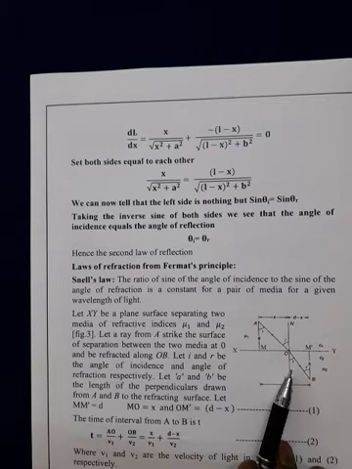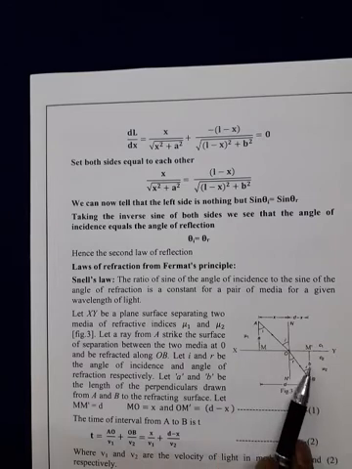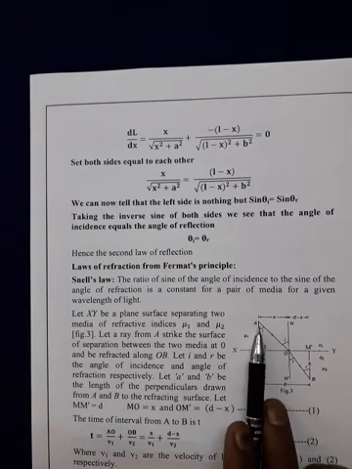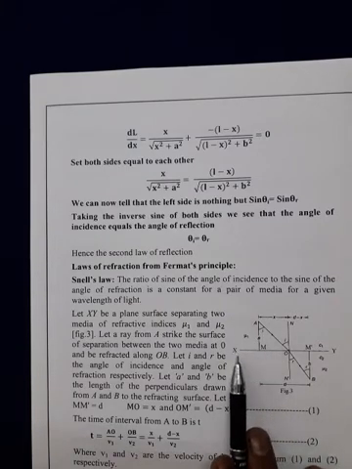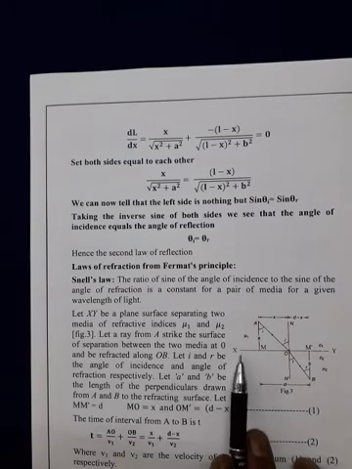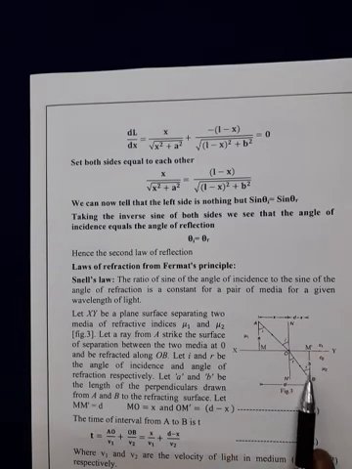Let small a and small b be the lengths of the perpendiculars drawn from point A to the refracting surface xy, and from B to the surface xy.